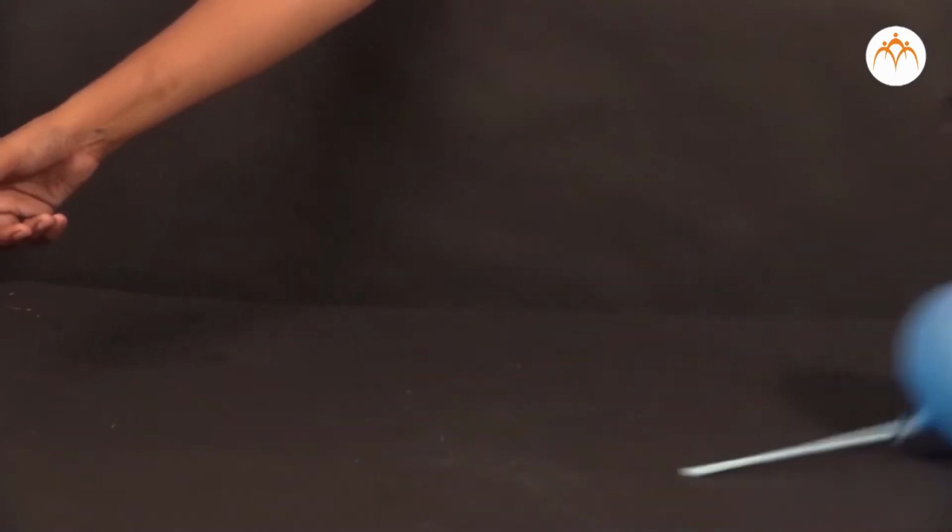What did you observe? The balloon, while deflating, moved forward. So, what inference can you draw from the experiment? The air which was coming out of the balloon in the backward direction pushed the balloon in the forward direction.